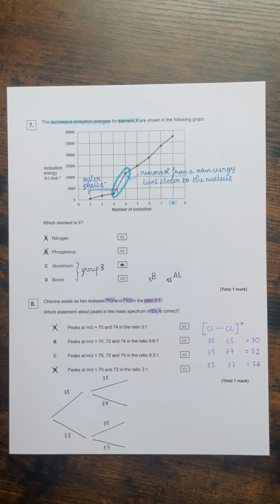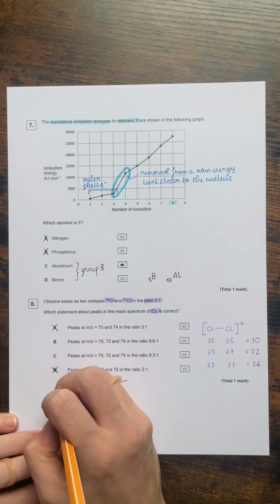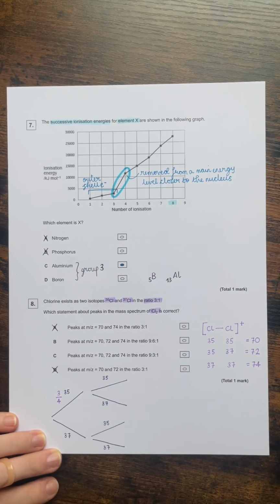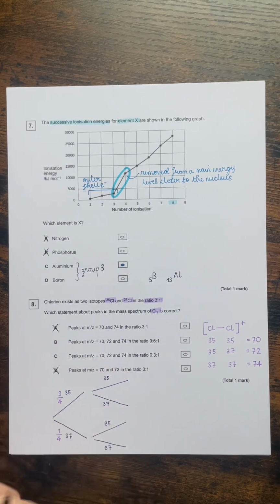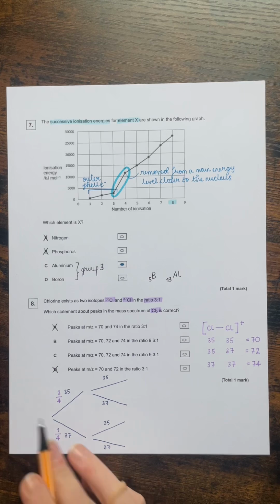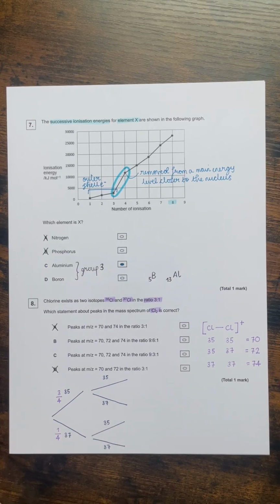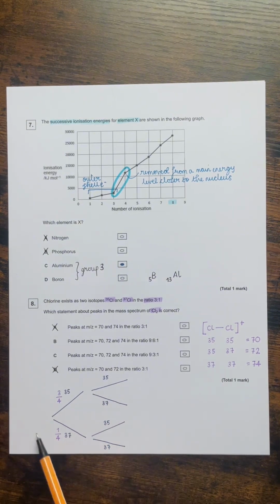So now I'm going to add the probabilities on. If the ratio is 3 to 1, it's going to be 3/4 to 1/4. So there is a 3/4 chance that the first chlorine atom will have a mass number of 35 and a 1/4 chance that the first atom will have a mass number of 37. Those probabilities don't change for the second chlorine atom. It doesn't suddenly become more or less likely that the second one will be a 35 or a 37 based on what we've got for the first one.